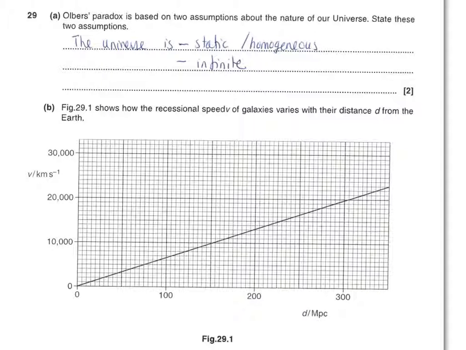This is G485 homework booklet, question number 29. Olber's paradox is based on two assumptions about the nature of the universe. State these two assumptions. The first assumption was that the universe is static or homogeneous. The mark scheme also allowed uniform density. Second assumption was that the universe is infinite.